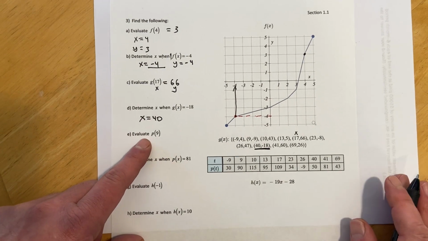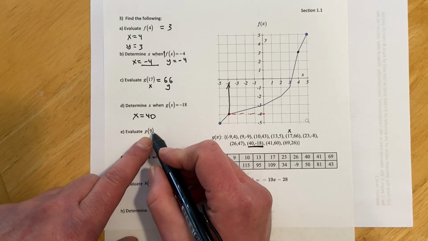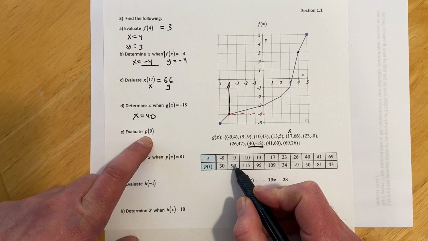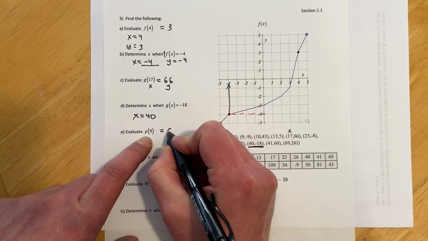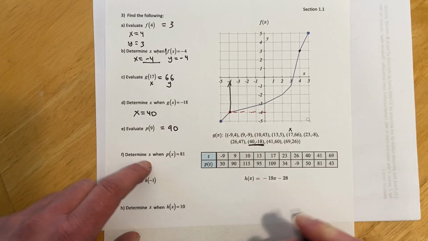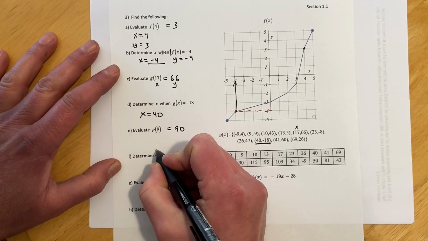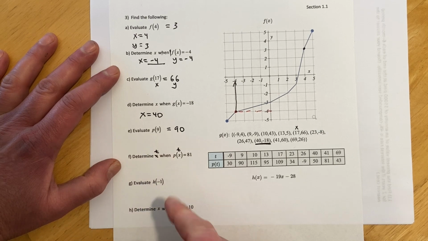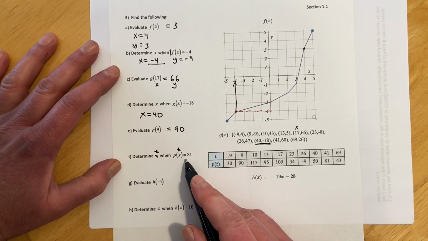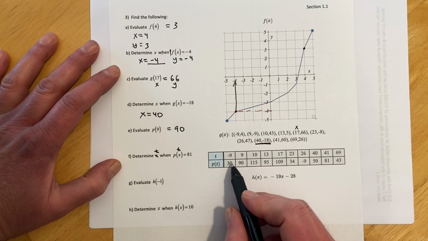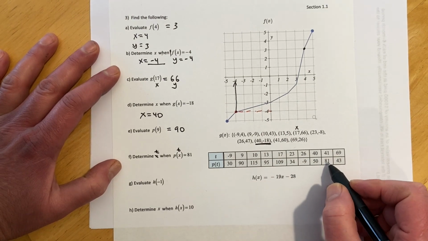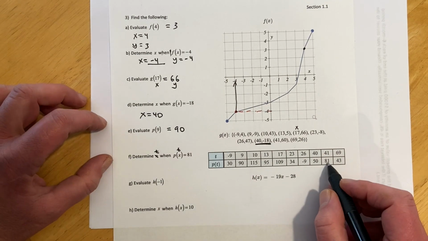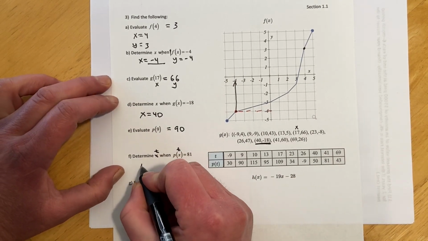Next, we're finding p of 9, so that's our x value. It looks like when x is 9, p of 9 is 90. And then determine x, and I have a typo here, I corrected it in the notes, but those should be t's. So determine t when p of t equals 81. Scanning across for the 81, that looks like it's right there, and so t is 41, which gets you an output, p of t, of 81.